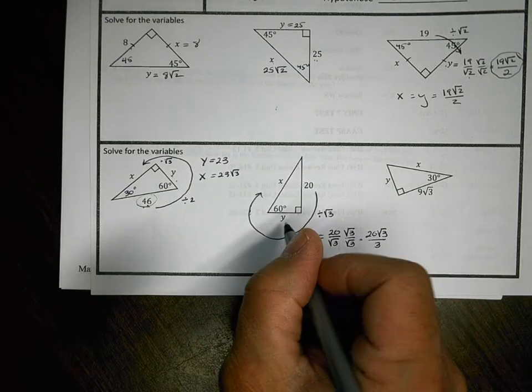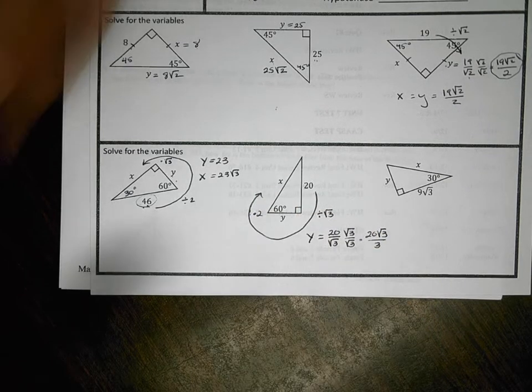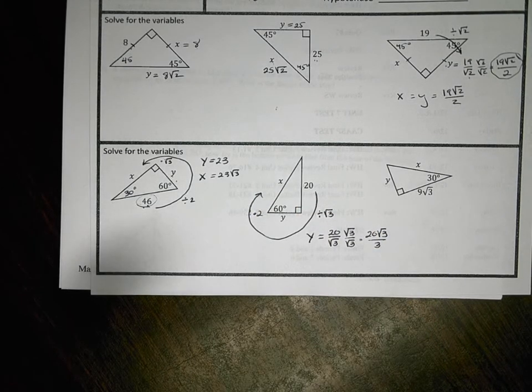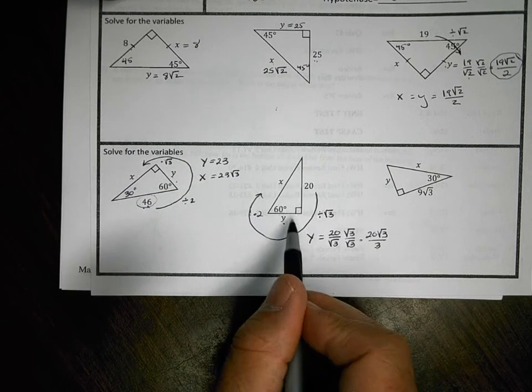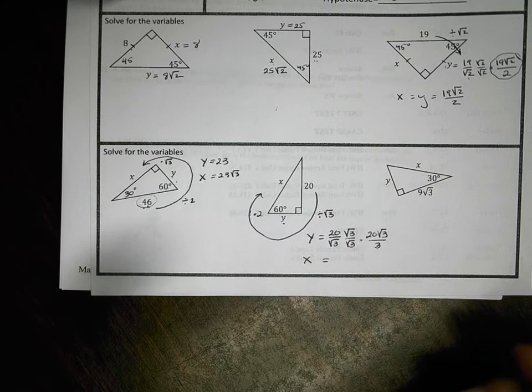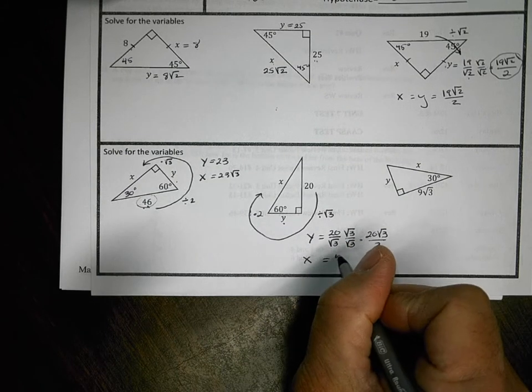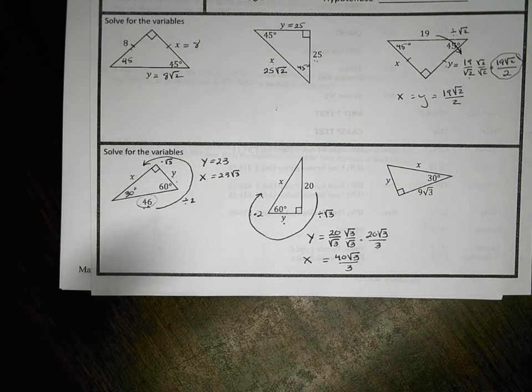Now, to go from the short leg to the hypotenuse, we simply multiply by 2, don't we? So it's pretty easy. If we know that y is 20 root 3 over 3, to get the hypotenuse, or x, we simply multiply it by 2. 20 times 2 is 40, and it's 40 root 3 over 3. So you wouldn't multiply what's inside the square root. It's all one thing, so you just multiply it once.